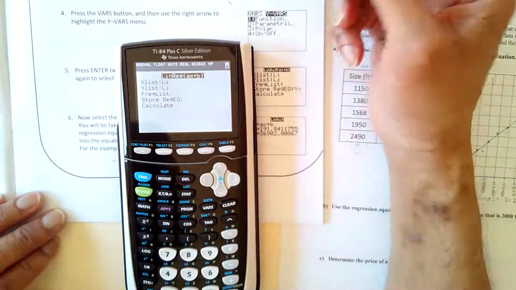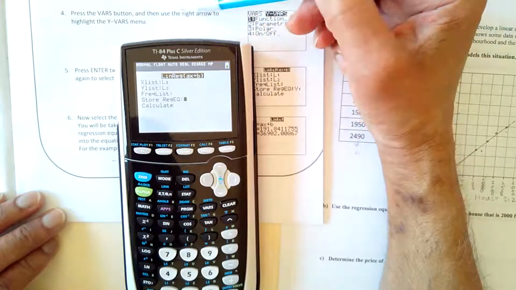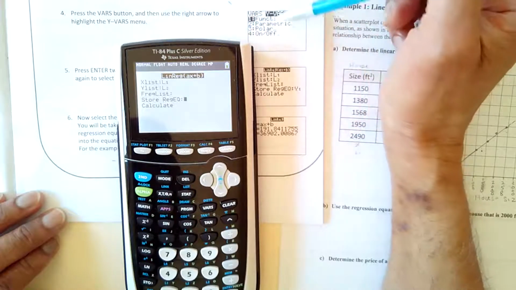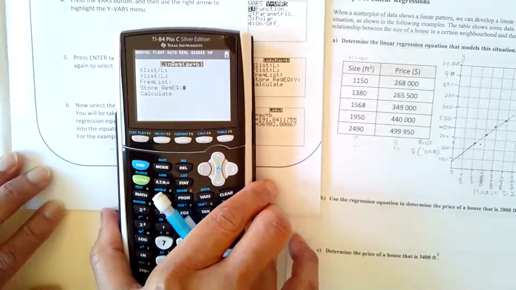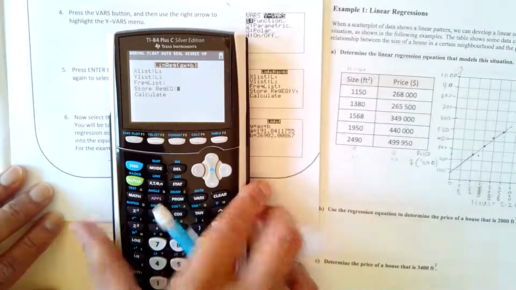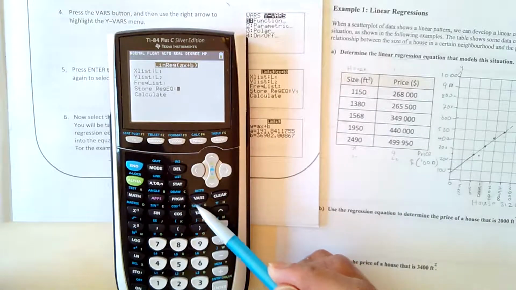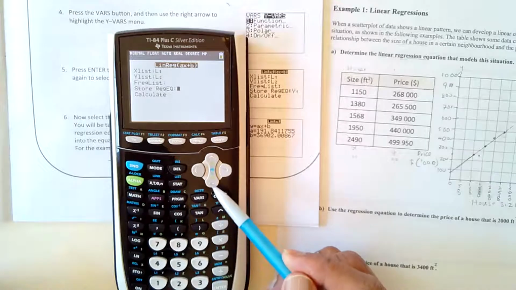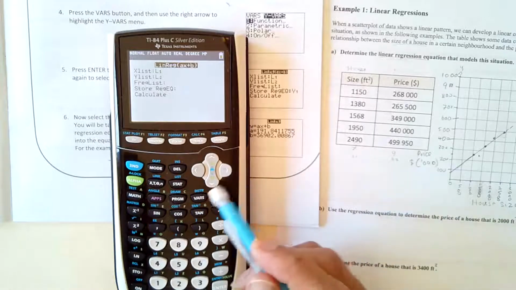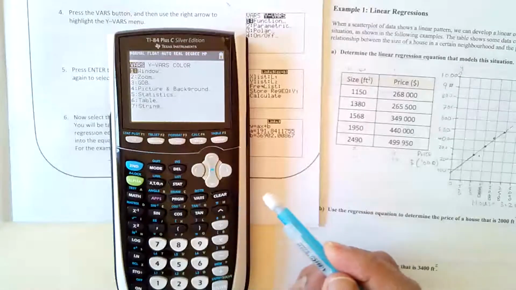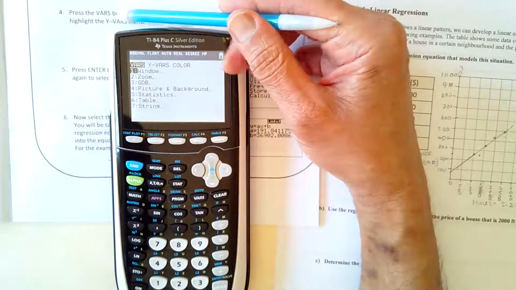Once you have that, you're going to go to step 4. At step 4, it says, once you get here, press the Vars button and then use the right arrow to highlight the Y-Vars menu. Here is your Vars button. It's to the left of the Clear button. So press the Vars button, and then use your right arrow to highlight the Y-Vars.